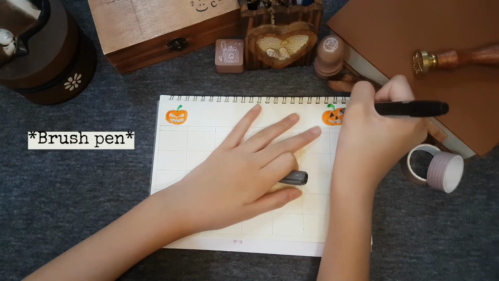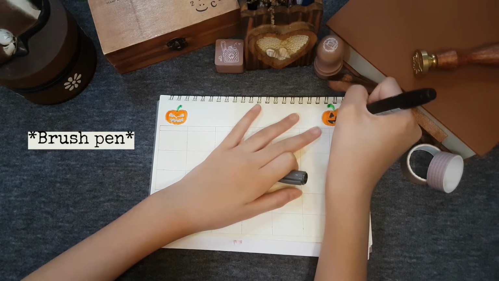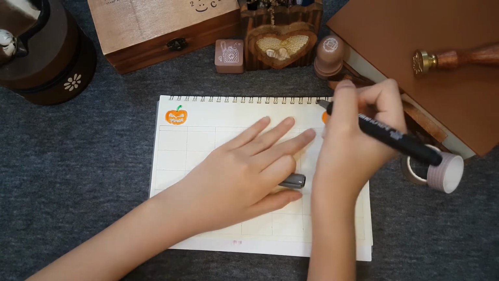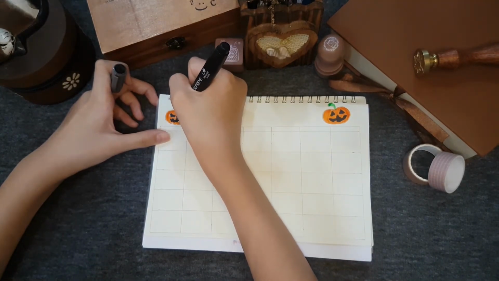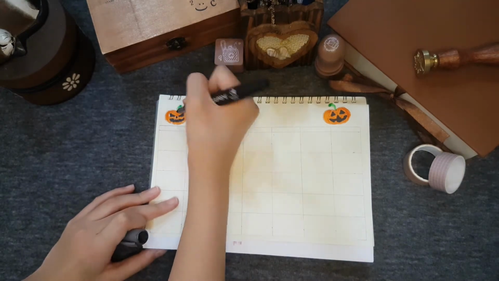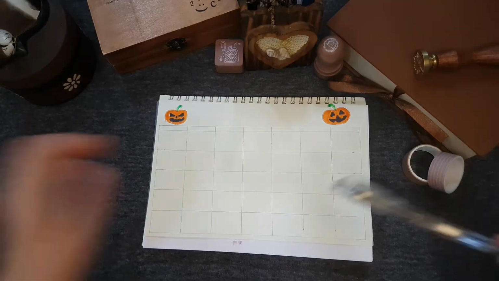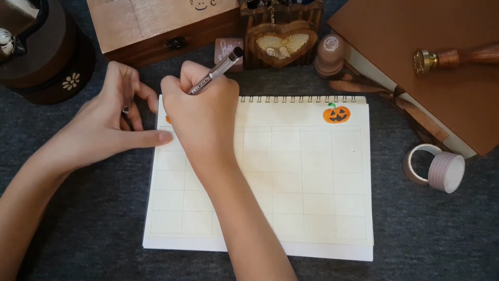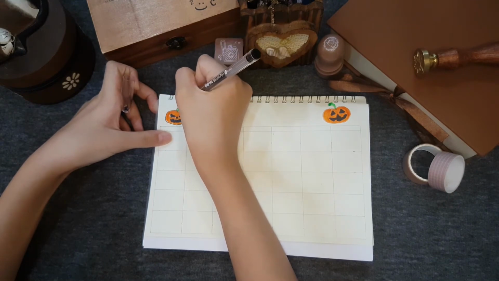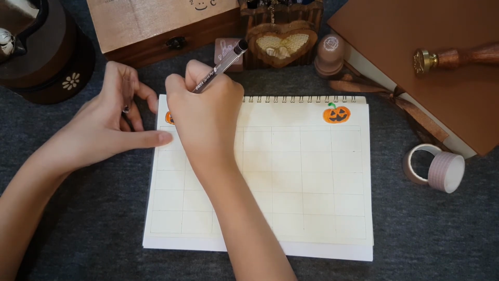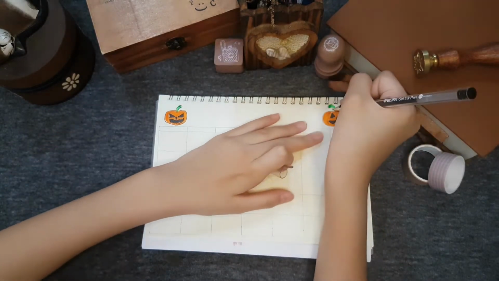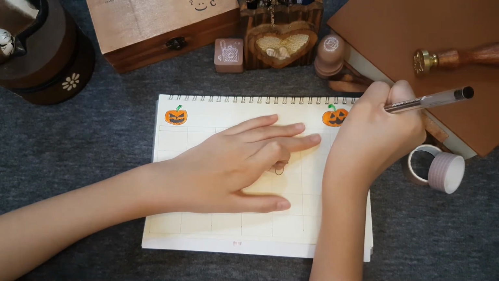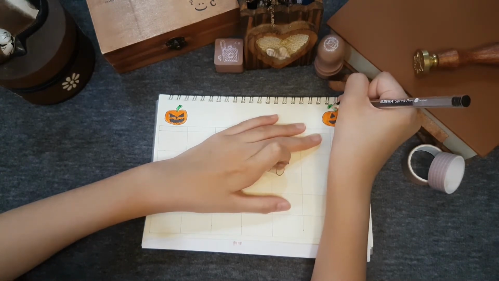So I couldn't find my black gel pen, I found it after, so I am using this Artline Supreme black marker to replace the black brush pen for now. And once again, I am just outlining the pumpkin with my 0.38 black gel pen really quickly.